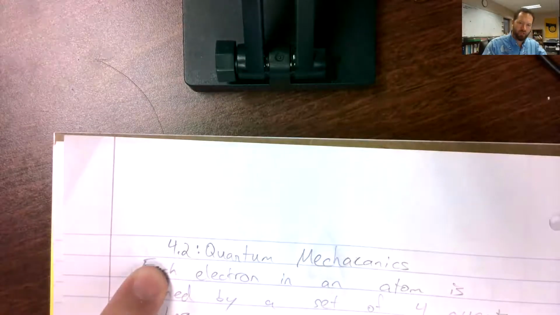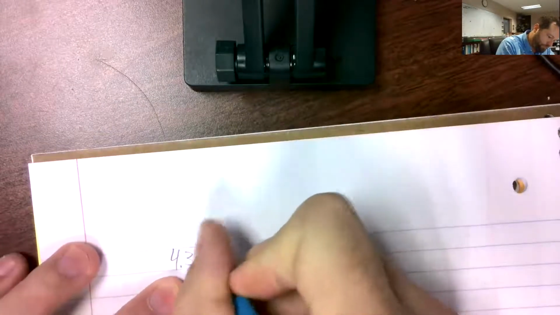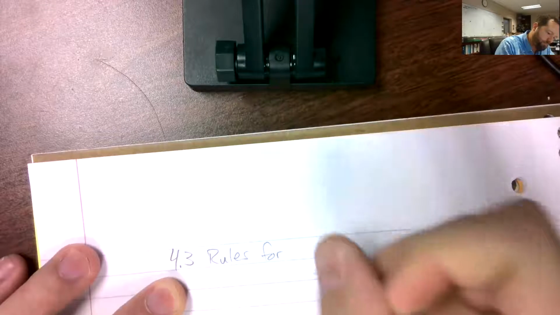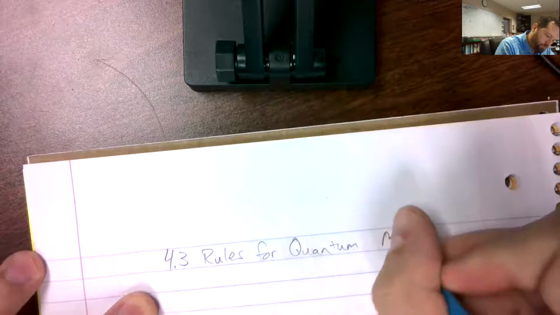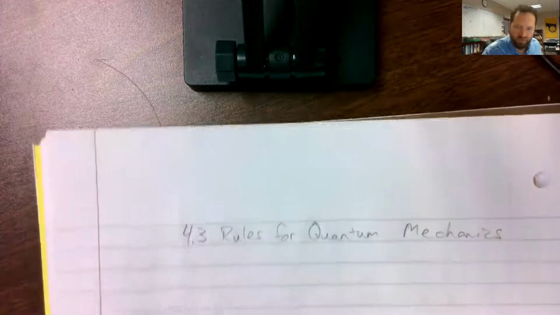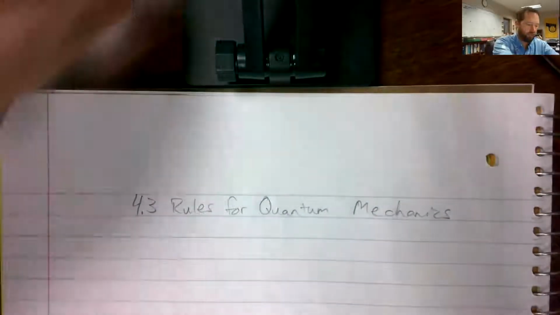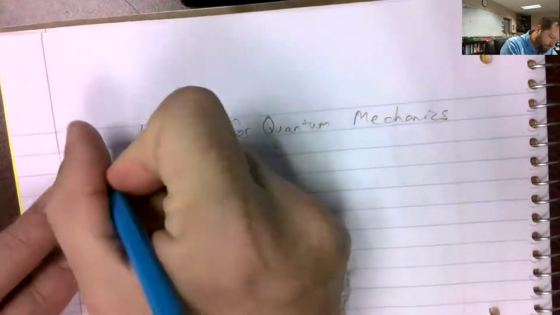Hey, good morning. All right, so we're going to take a look at some of the rules that govern those electron configurations we were looking at yesterday. 4.2 was our last lesson, so this will be 4.3. We'll take a look again at the four rules that we use to govern some mechanics. And the first rule, easy enough.